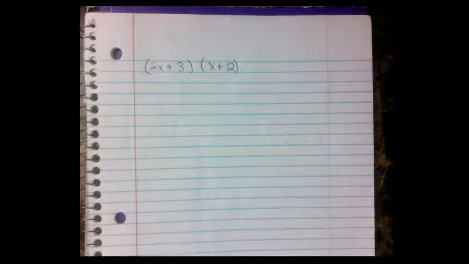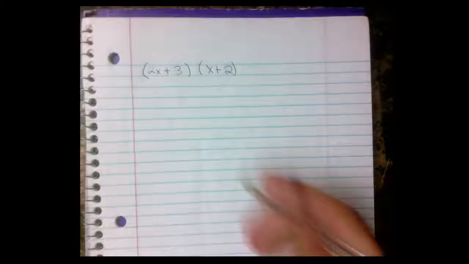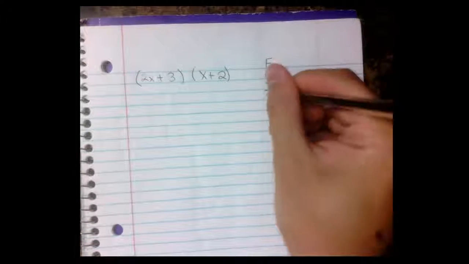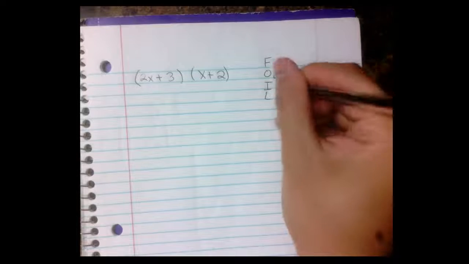Alright guys, so we're going to go ahead and do our intro to FOIL. We're just going to do basic FOIL with two binomials, and then we'll do one more with three. Just for purposes of all of this, this is the one we'll start with. Pretty simple. And remember, FOIL stands for first, outer, inner, and last. First, outer, inner, last. Alright?